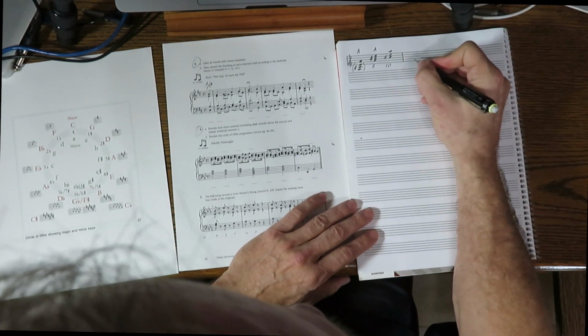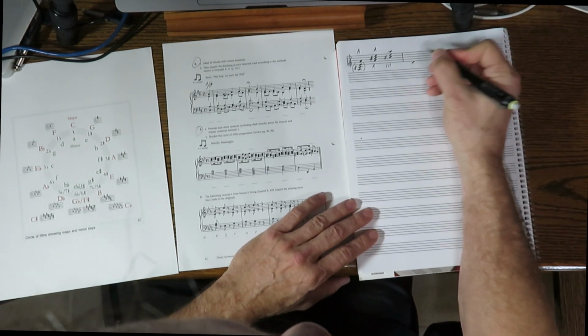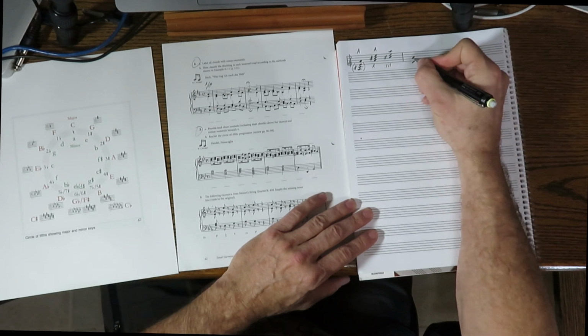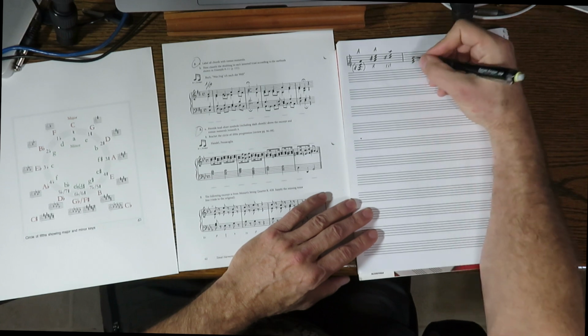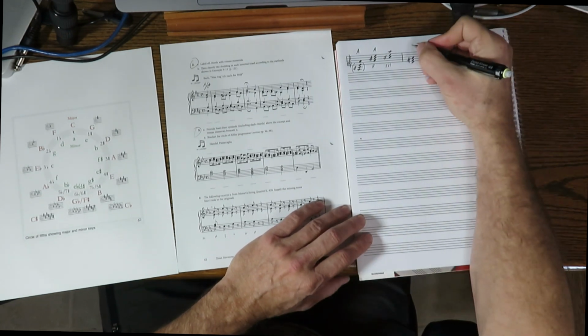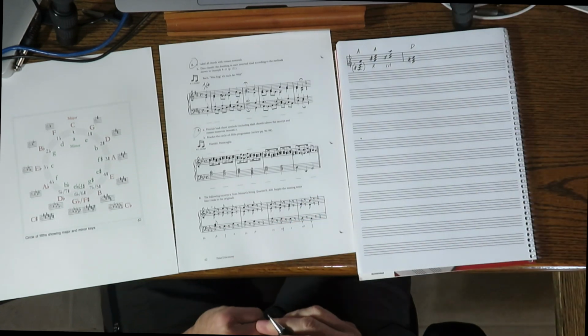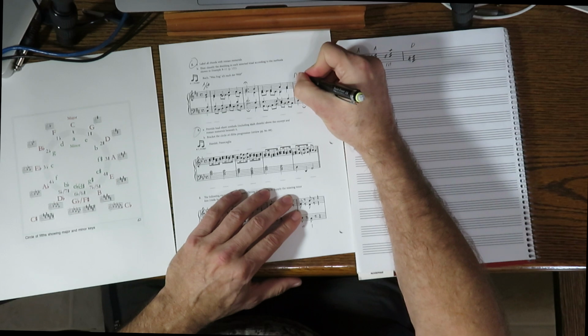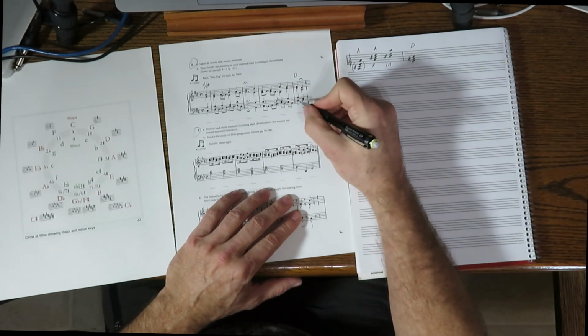Go over here, D, A, and we put the F sharp right in the middle there. We have a D major in root position. So let's put our D, our lead sheet symbol there.